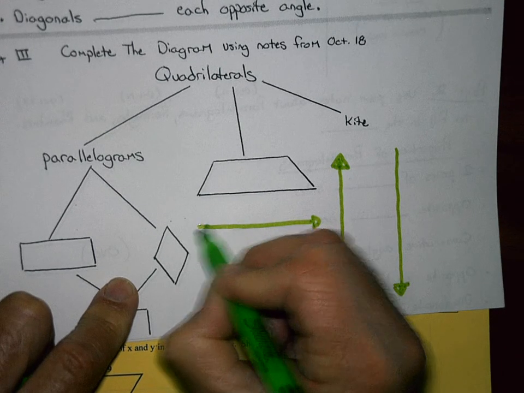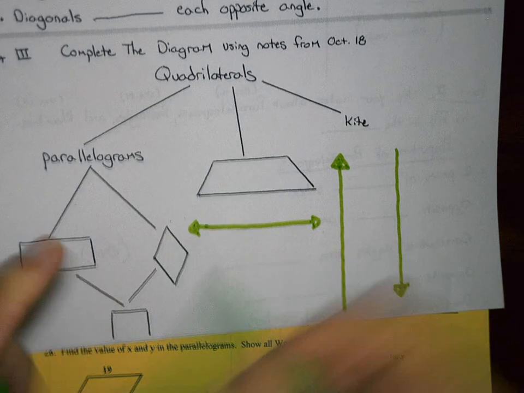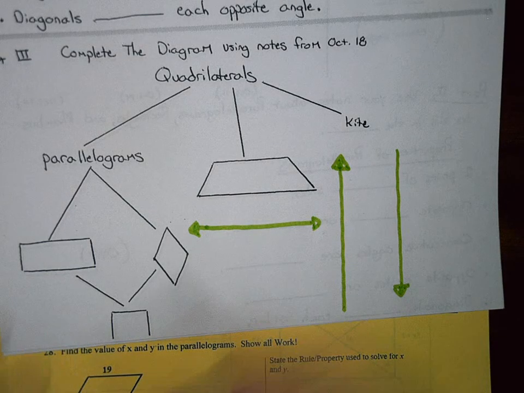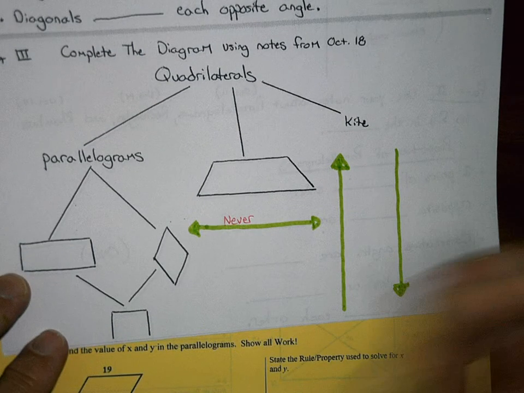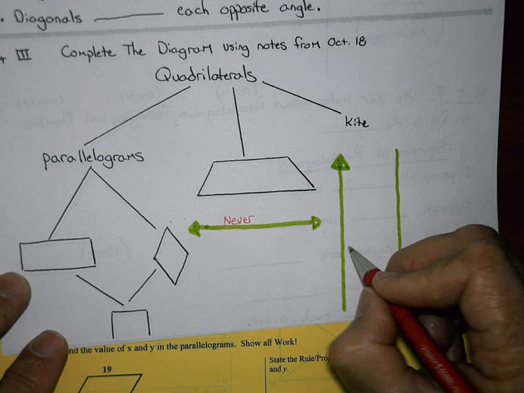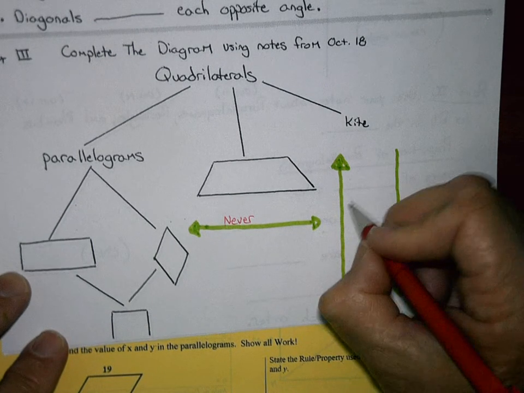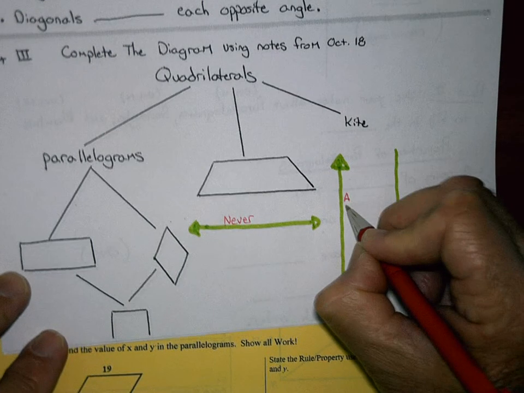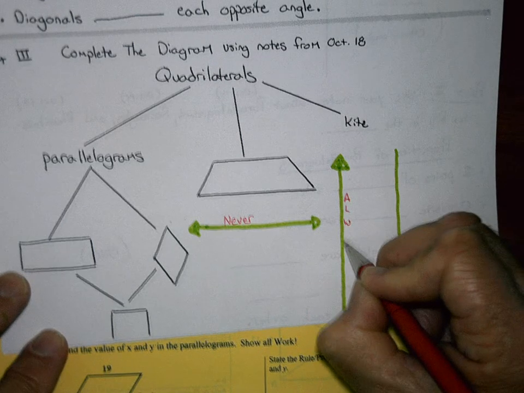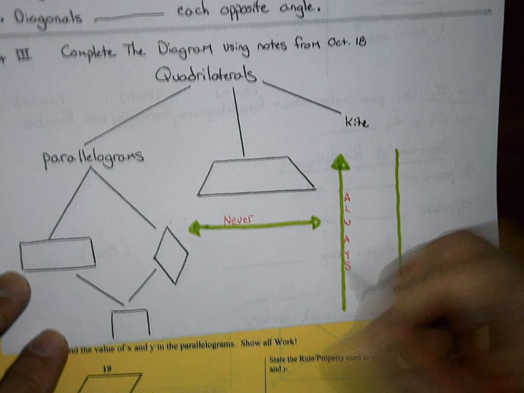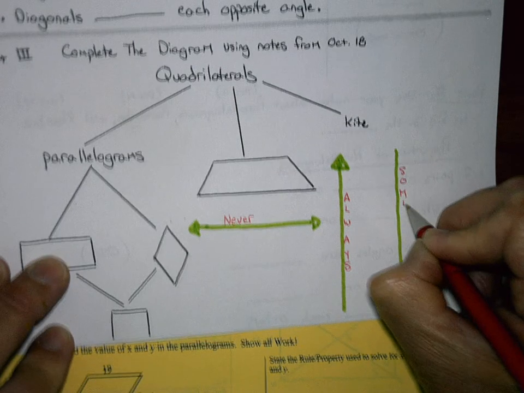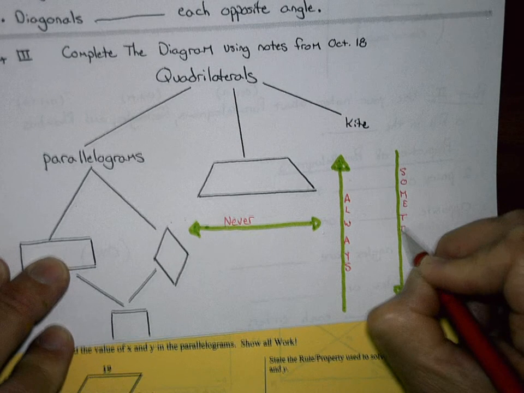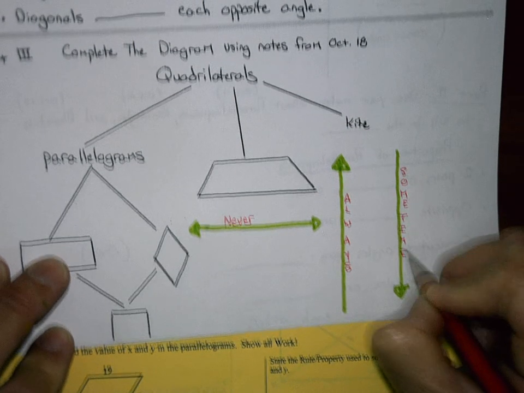If you read the chart going left to right, the answer will be never. It's never true. If you read the chart going up, the answer is always. If you read the chart going down, the answer is sometimes. So that's how we read this chart. We're going to be referring to this chart here.